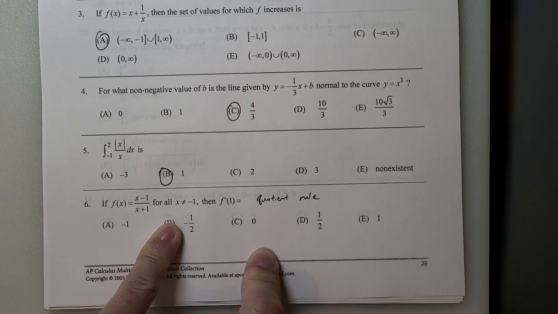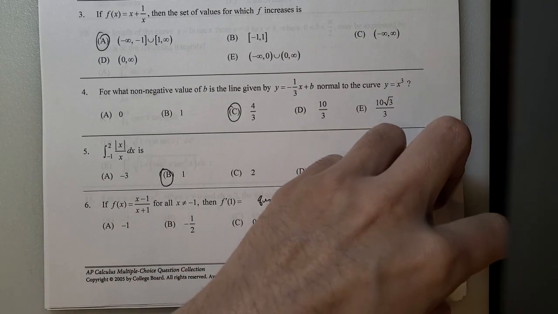This one I did in AB. Use the quotient rule. That's the key point.